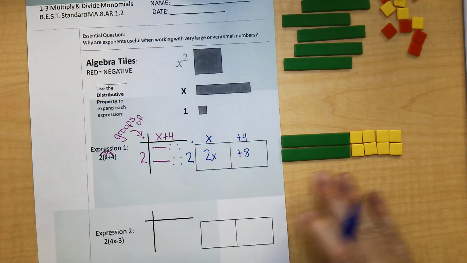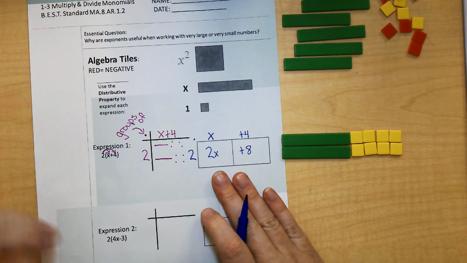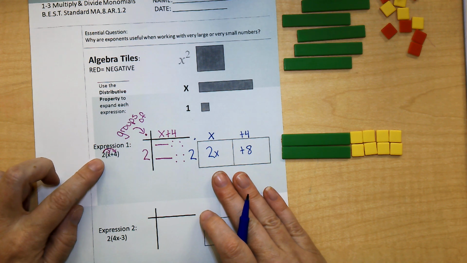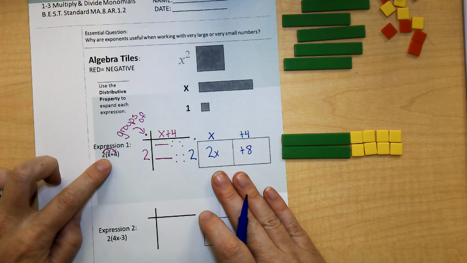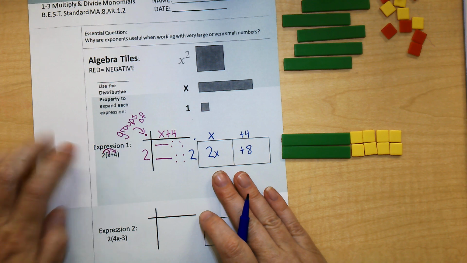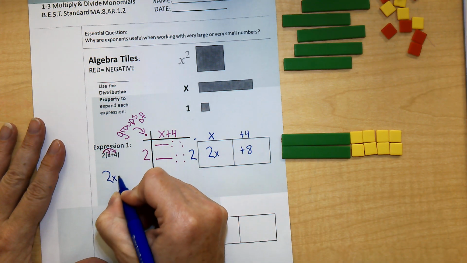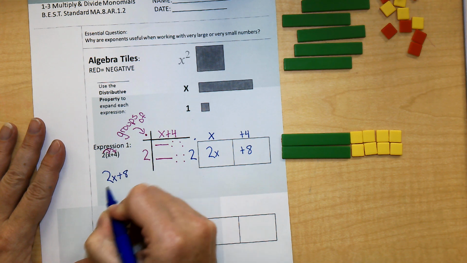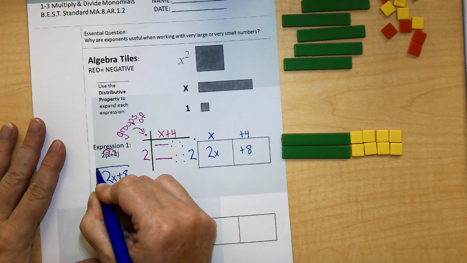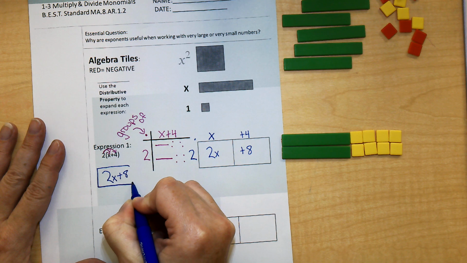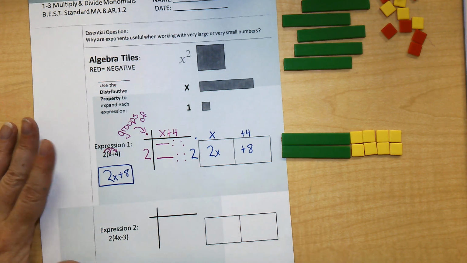So concretely, pictorially, and with our area models, we have shown that when you distribute 2 times x plus 4, you end up with 2x plus 8. Don't lose your variable along the way. Okay? Don't lose that variable of x. It's important.